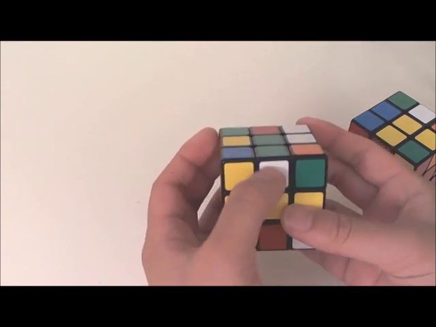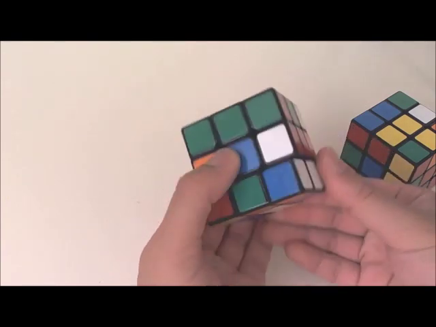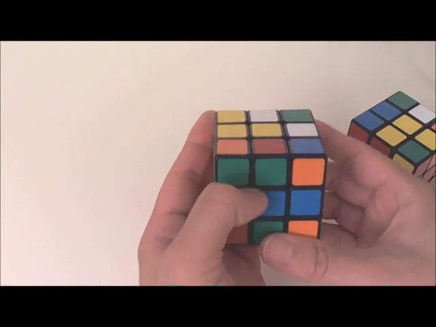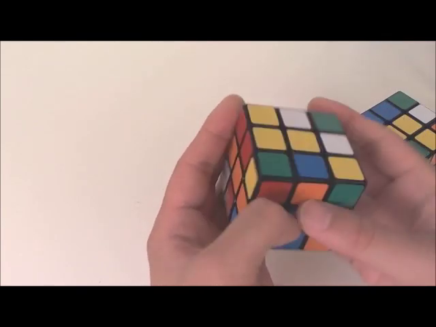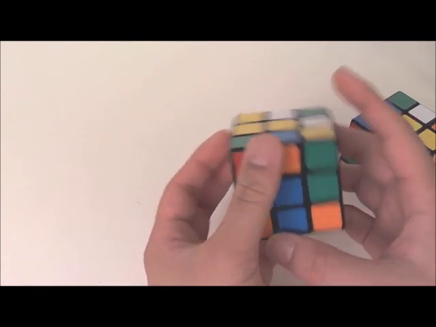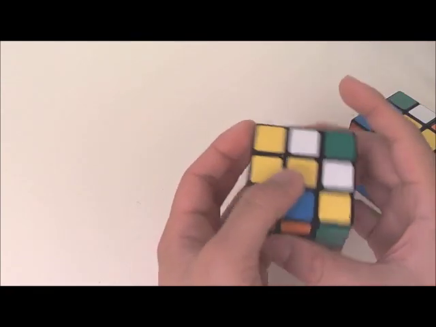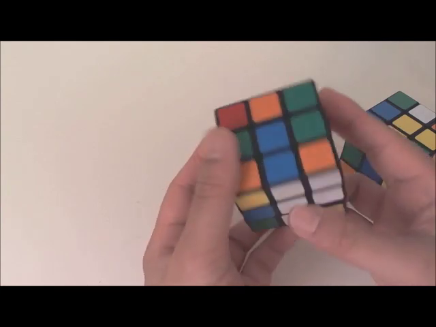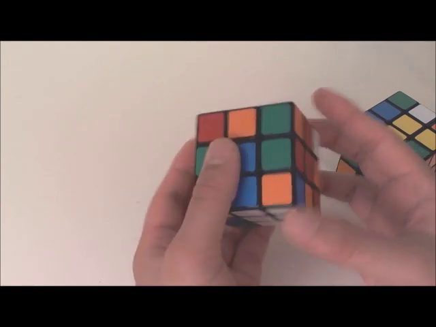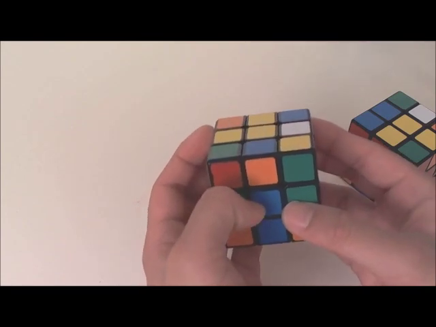So now this edge is over here, and when I do that D and R, I know that if I do an F, this piece right here, after this move, will be opposite, and then I can do a B2, and this whole thing is solved. And that was only 5 moves.